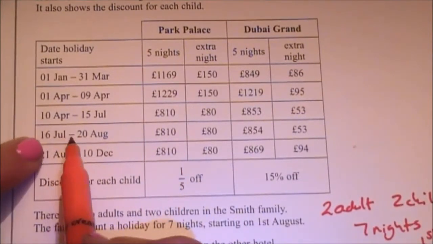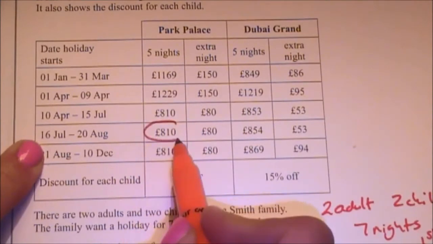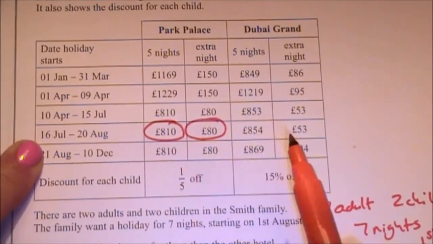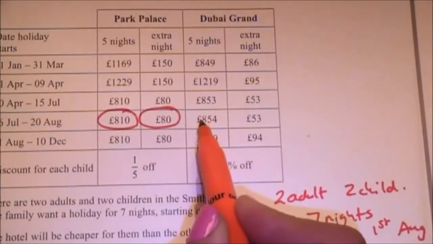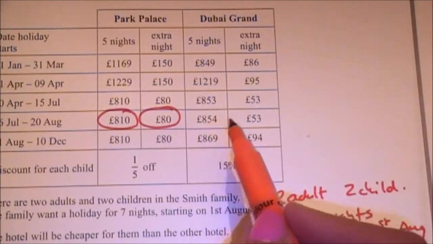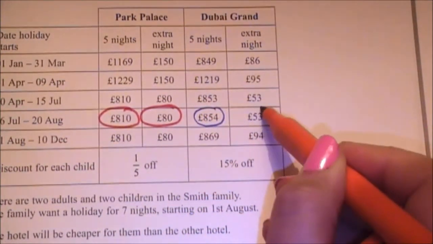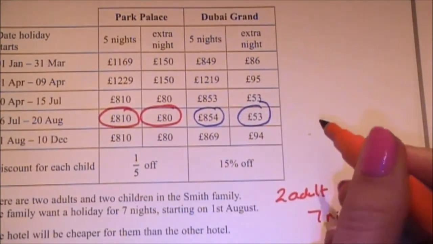And the 1st of August is going to fall under this category here. And for 5 nights, it's 810. And then it's an extra £80 per night. And for the Dubai Grand, it's 854 for the 5 nights and £53 for each additional night.